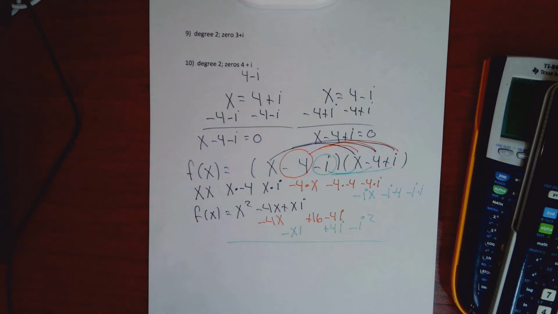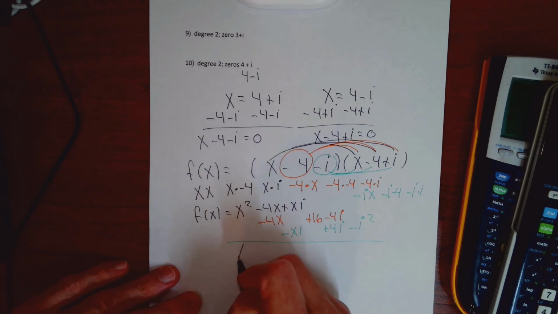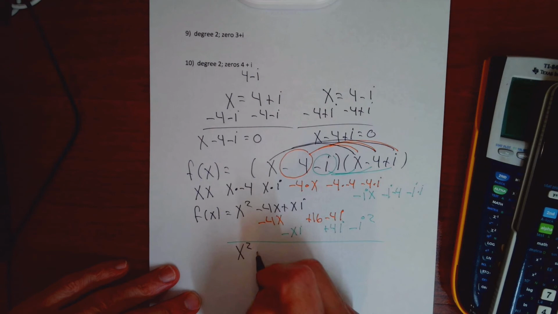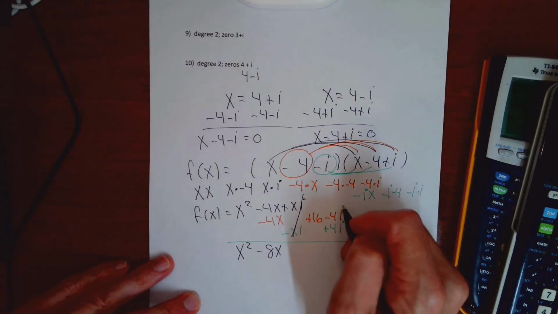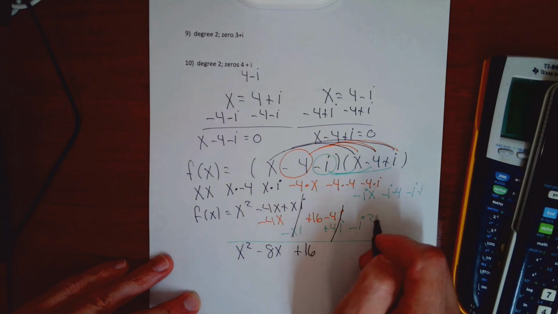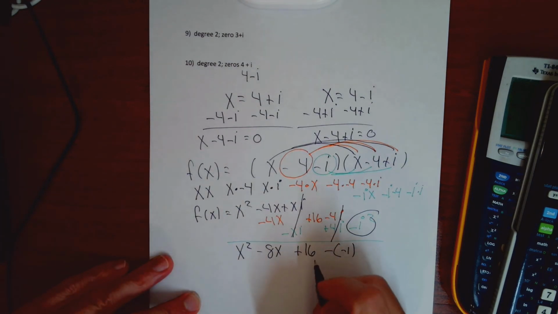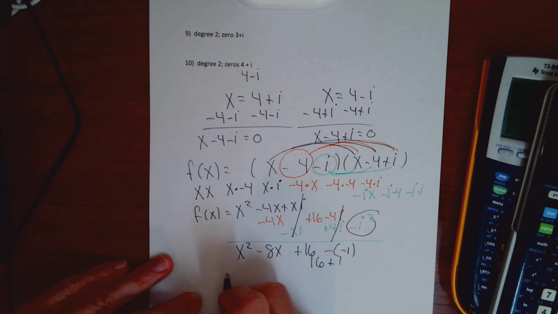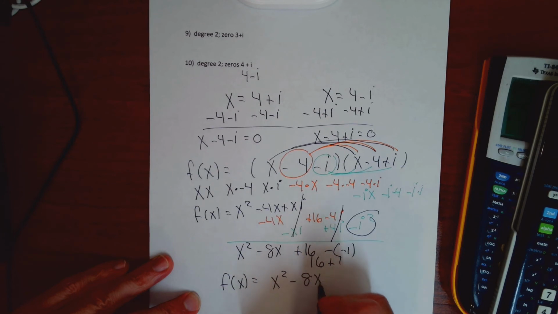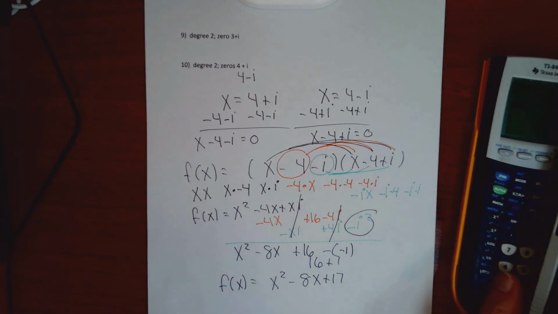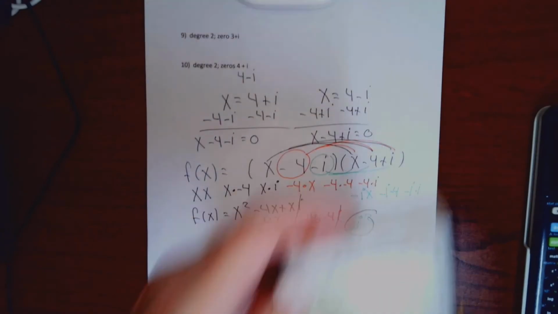So in terms of a function, I see x squared minus 4x and minus 4x, that's right, is minus 8x. These cancel, those cancel. I have plus 16, and this minus i squared is really minus a negative 1 because i squared is equal to a negative 1. And so that's going to give me 16 plus 1. I claim that the answer is x squared minus 8x plus 17, which means if I did the quadratic formula, my answer should be 4 plus i and 4 minus i.